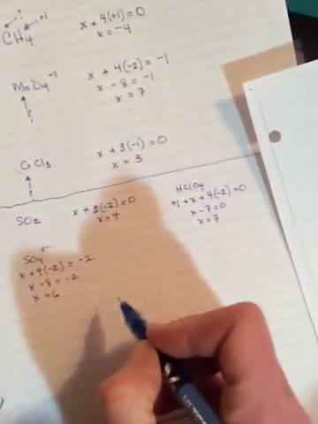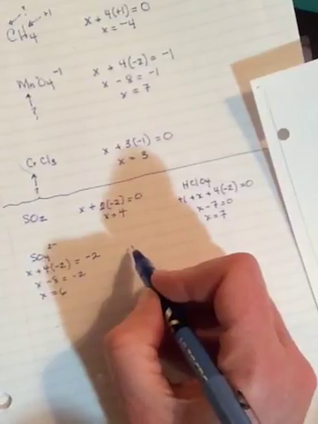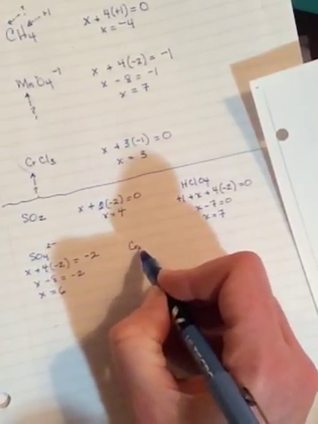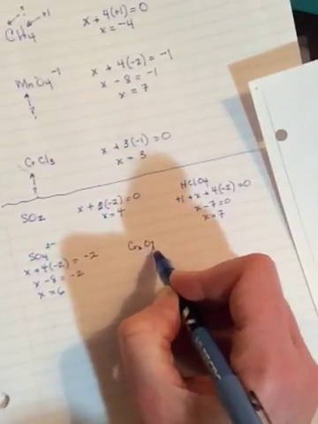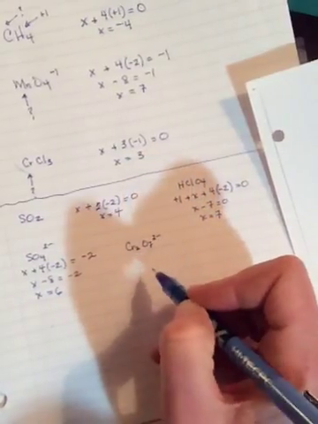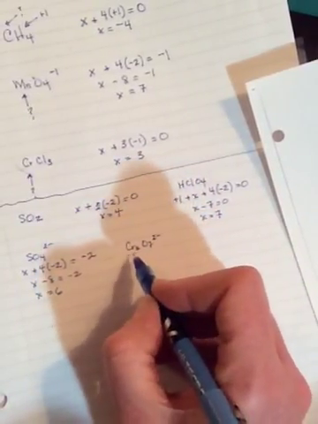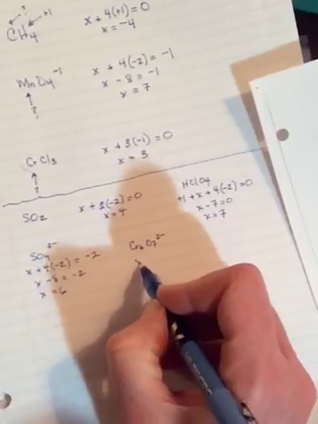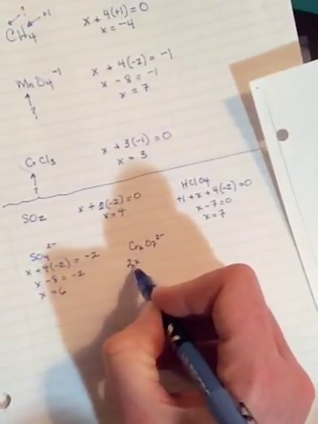The next one is Cr in Cr2O7, and it has a charge as well of -2. We don't know what the Cr is, so it's X, but there's 2 of them.